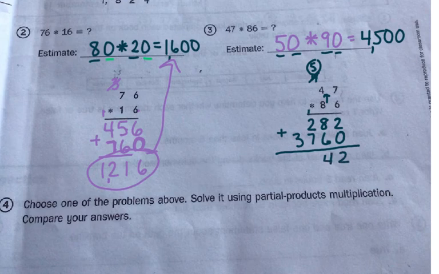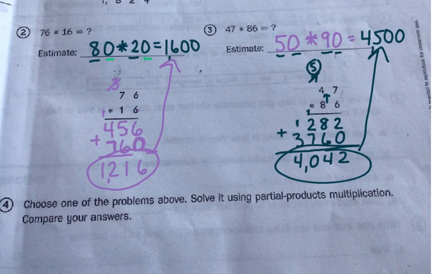Carry my 1. 1 plus 2 is 3. 3 plus 7 is 10. Put down your 0, carry your 1. 3 plus 1 is 4. My answer is 4,042. And that's pretty close to my estimate of 4,500.